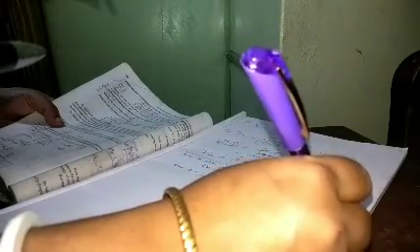Now for the first orbit, n equal to 1, instead of n, R1 equals 0.53 into 10 to the power minus 10 into 1 square, which is 1. So this is 0.53 into 10 to the power minus 10 meter. 10 to the minus 10 meter is equal to 1 angstrom, so you can write it in angstrom.